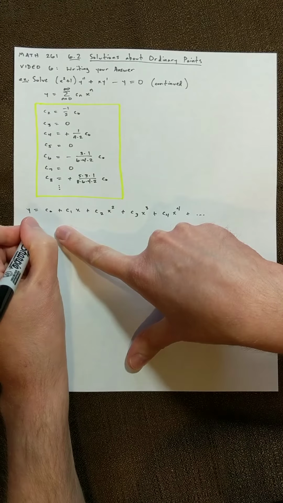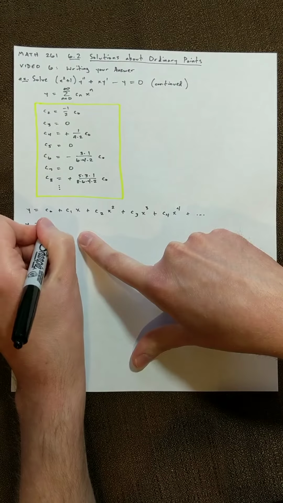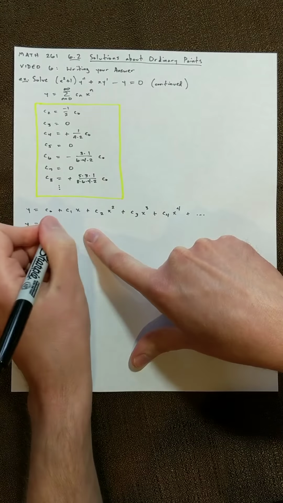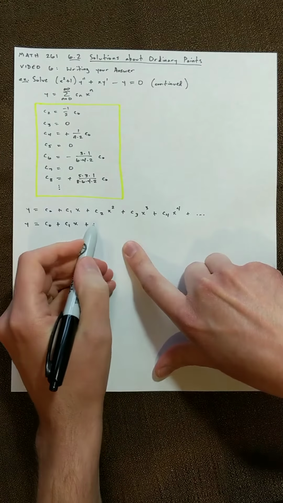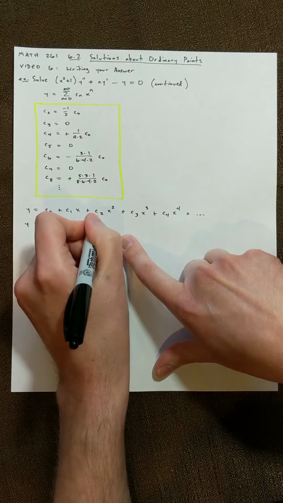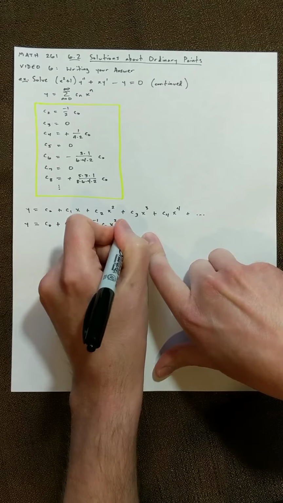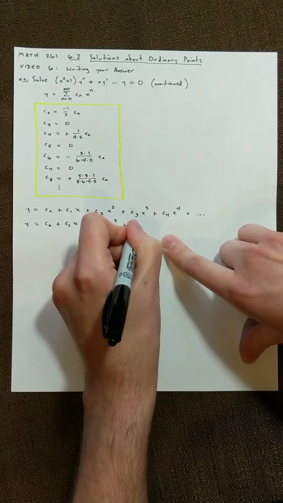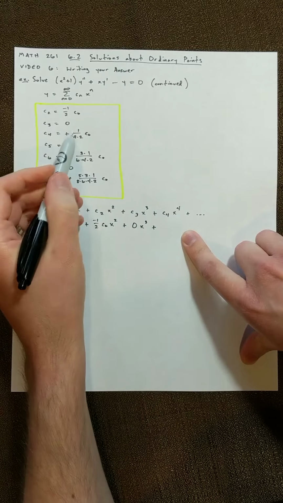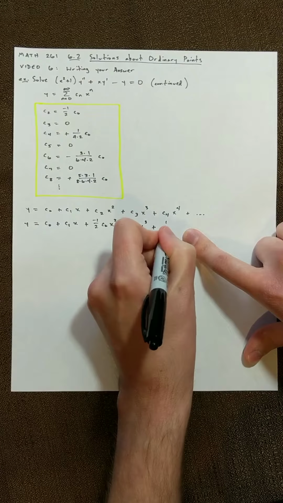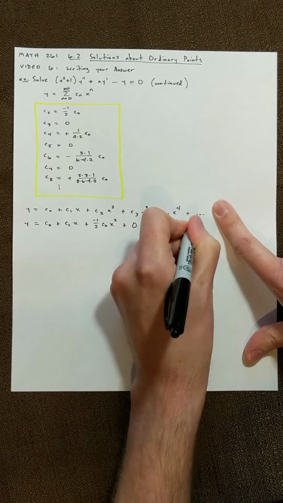So if I write down what I know about each of these, I don't know anything about C0, so I'll just leave it as C0 for now. I don't know anything about C1, so I'll leave it as C1 for now. C2 we actually know, it's negative 1/2 C0. C3 we know, it's 0. C4 we know, it's positive 1 over 4 times 2 C0, and that's multiplied by x to the fourth.